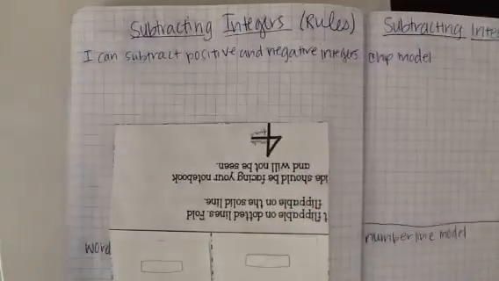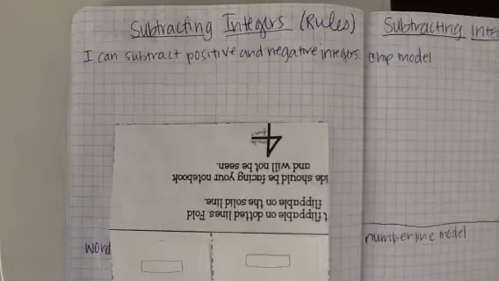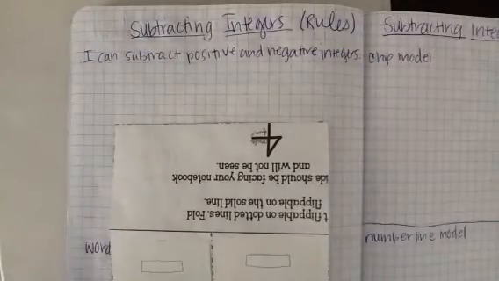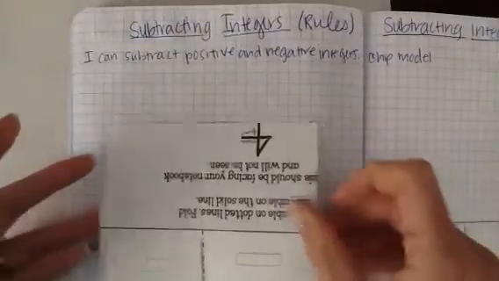Going back, there are two different things you have to consider when subtracting integers. And that is, do they have the same signs or do they have different signs? The nice thing about this is that the rules for same signs and different signs are the same. And we're going to talk a little bit more about that.